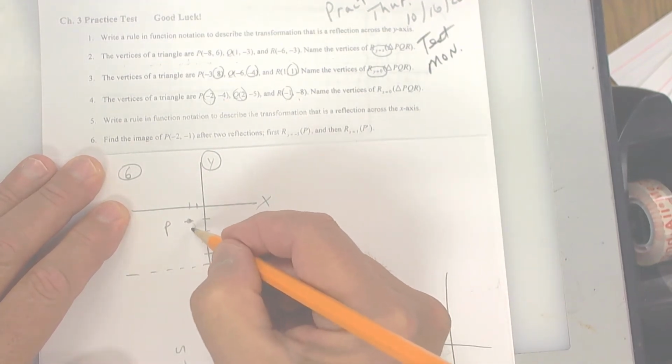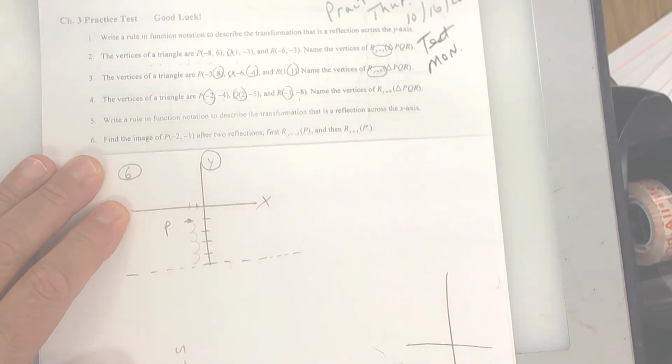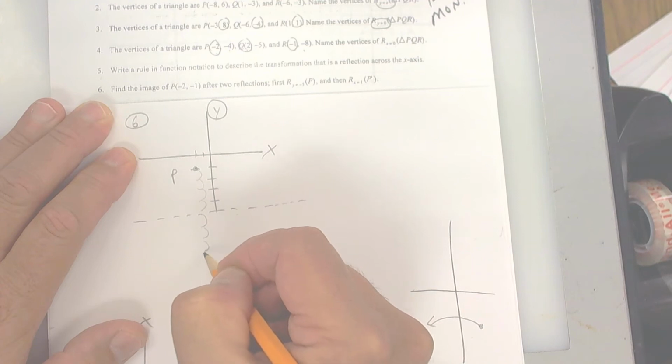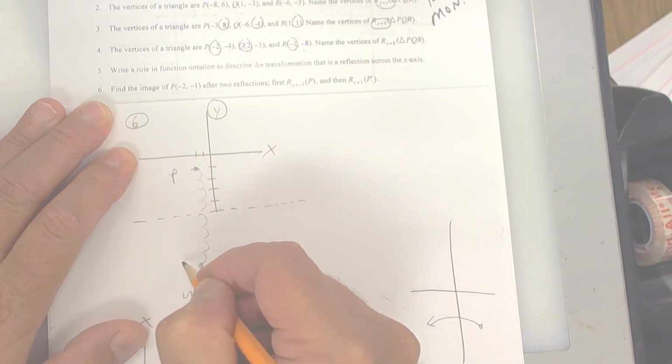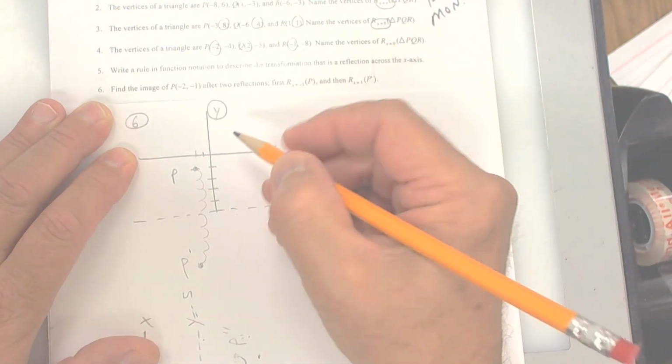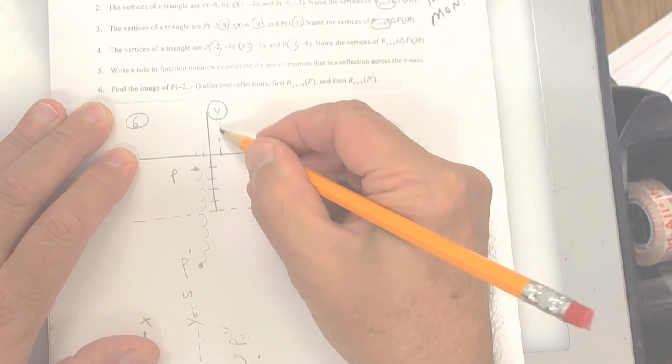So you're going to count 1, 2, 3, 4. I think I went 3 last time. So we want to go 1, 2, 3, 4 right here. So we're going to put P prime here. The next line is x equals 1. X equals 1 is right here.